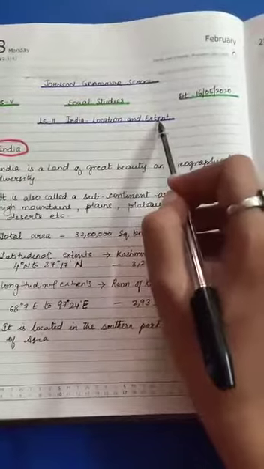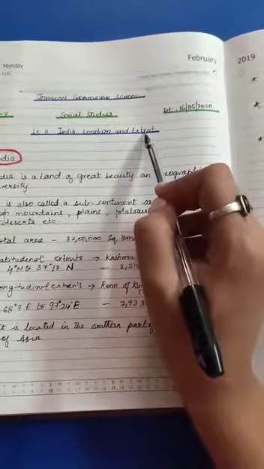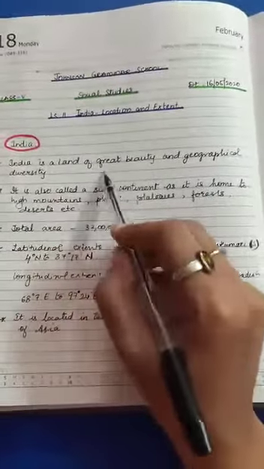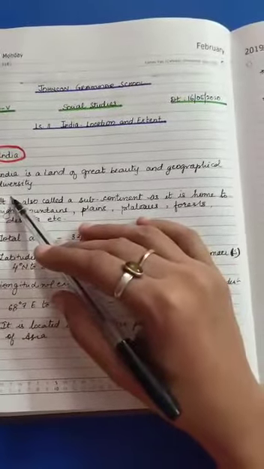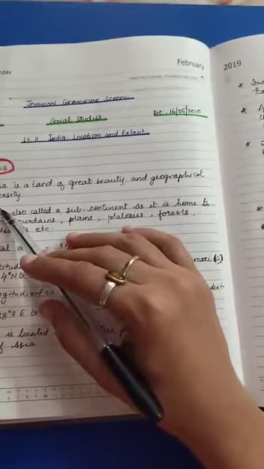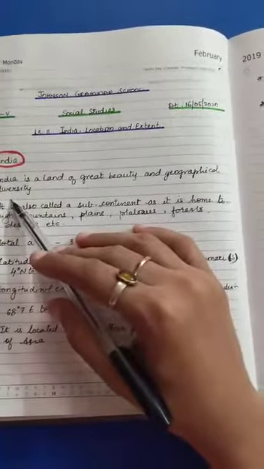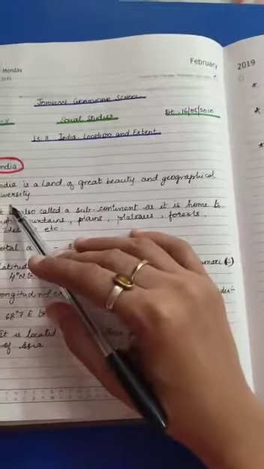Whenever we say extent, it is the latitudinal and longitudinal extent, children, which we learnt in the last chapter. India is a land of great beauty and geographical diversity. That is unity in diversity, children, and there are many features in India. That's the reason we call it a subcontinent, because India has all the features of a continent.